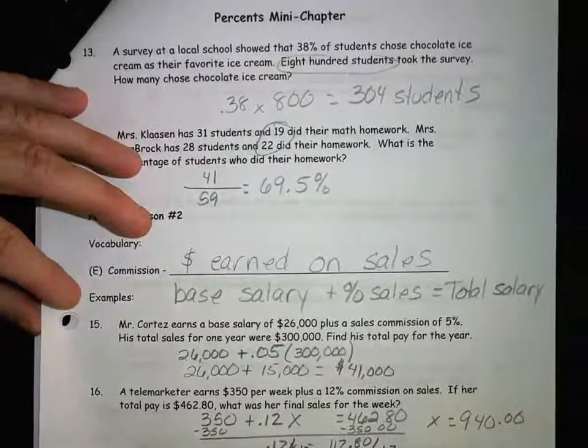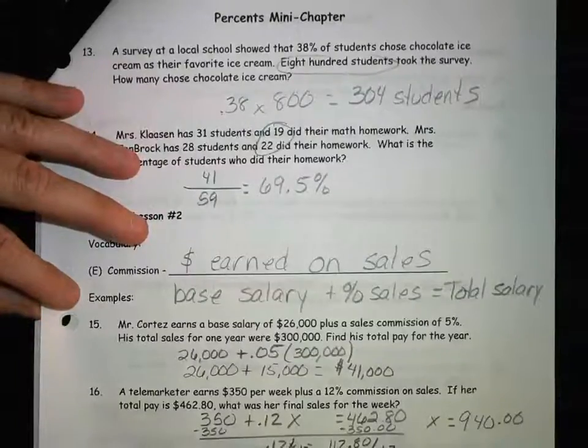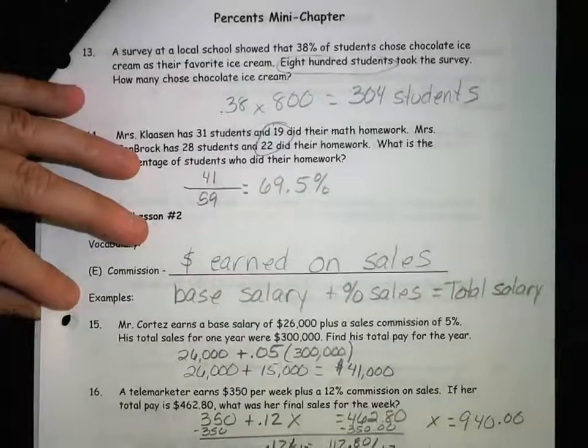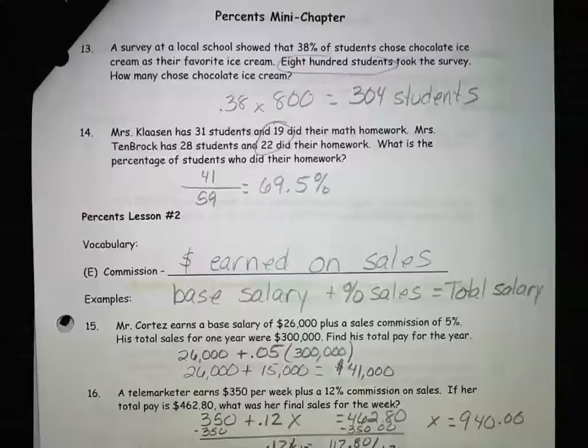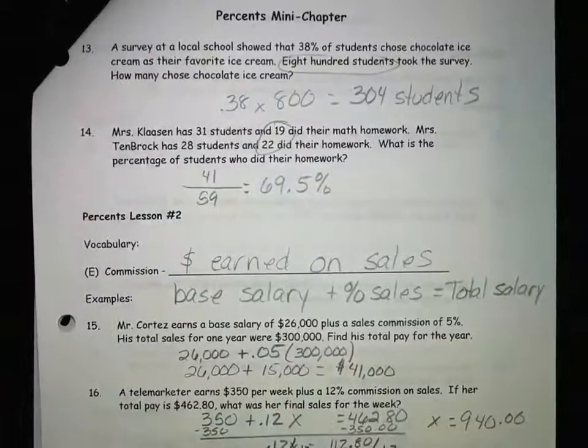Number 17, Betty works at Denoyer Chevrolet. She earns 8% on each car that she sells. She sold a car for $23,500 times 8%. So 23,500 times 8%, and she made $1,880 on that car.